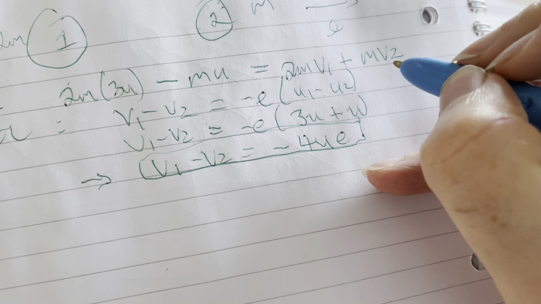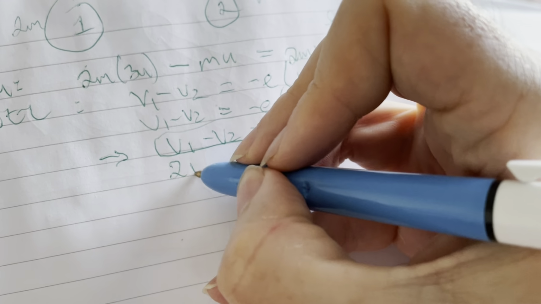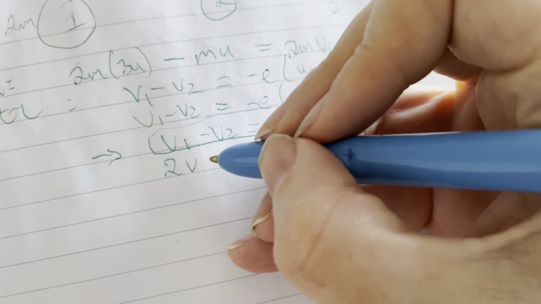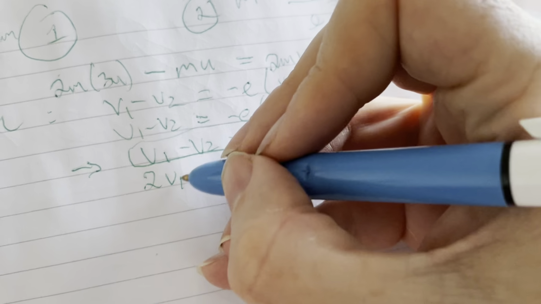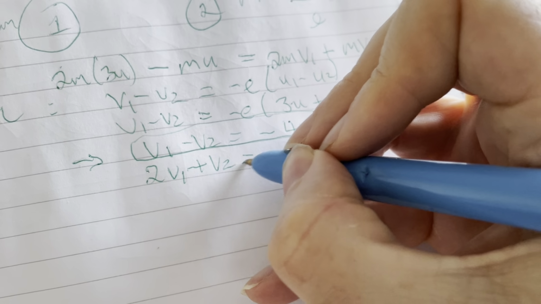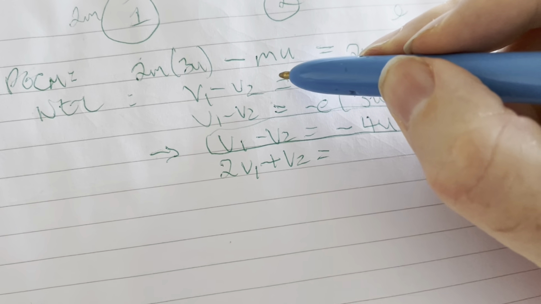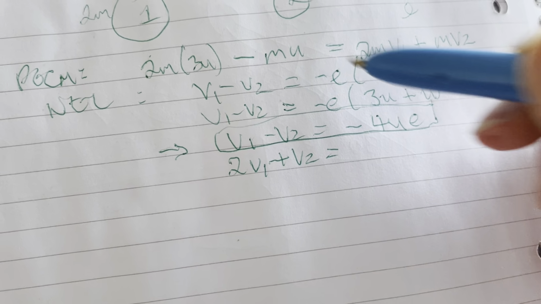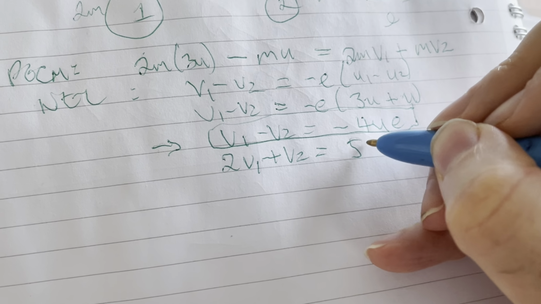And up here we cancel the m's, the usual cancellation. So 2v1 plus v2 is equal to 6u minus 1u, which is 5u.